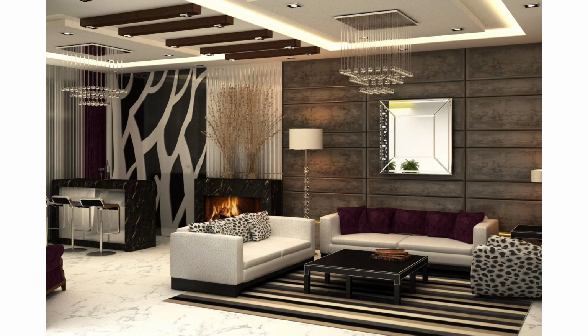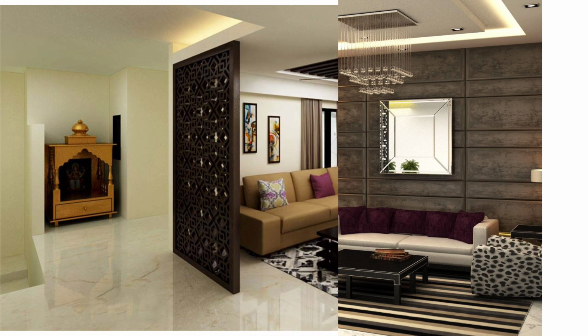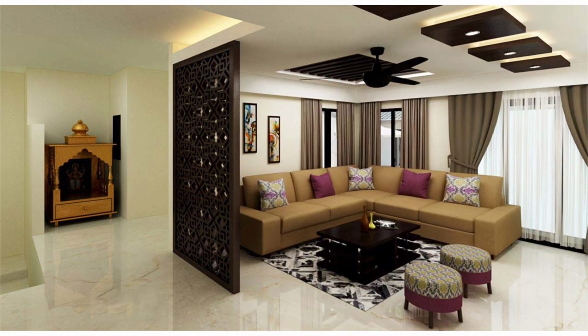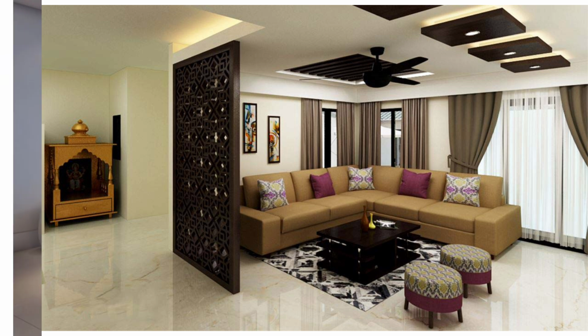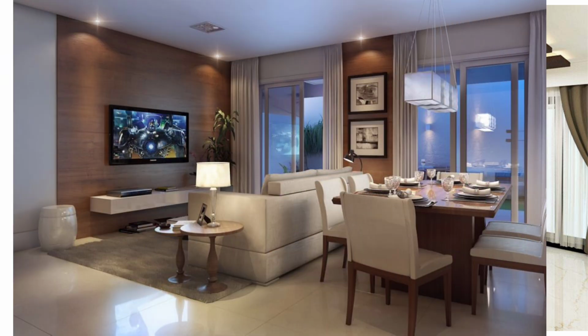Some living rooms are large enough to split into 2 or more areas. If you have a large living room and you need a space for kids to play, consider devoting a part of the room to a play area. Use a coffee table or sofa to create a natural divide between areas.